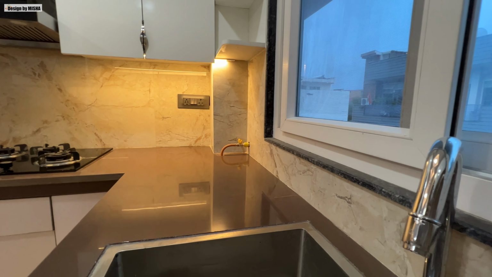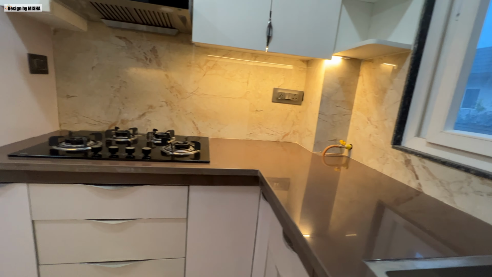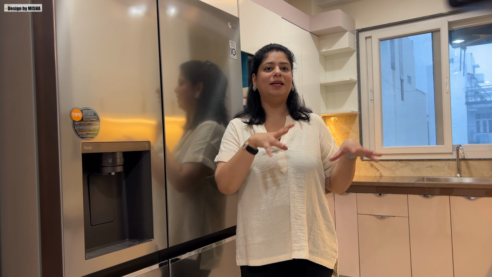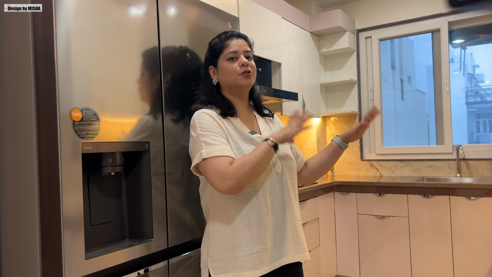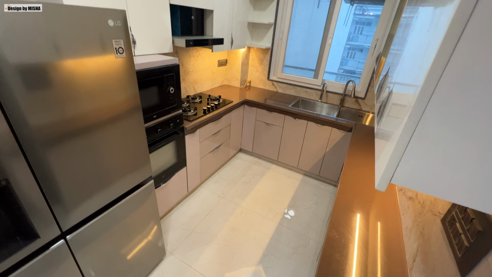So what you have to consider is you have to maintain a clear pathway between these three key elements to prevent congestion and allow for smooth movement. Aim for a balanced work triangle with roughly equal distance between the sink, stove and refrigerator to optimize workflow.